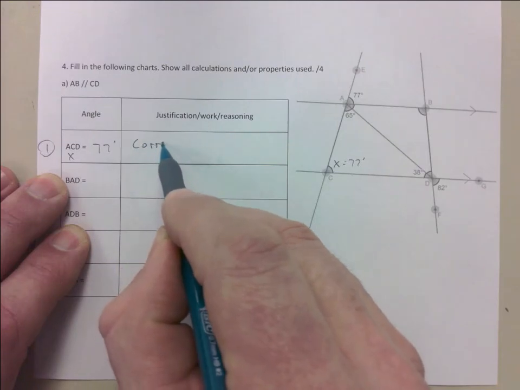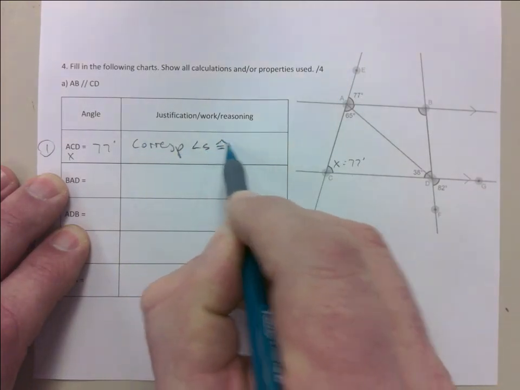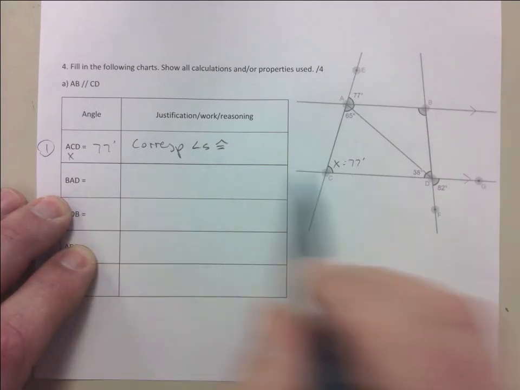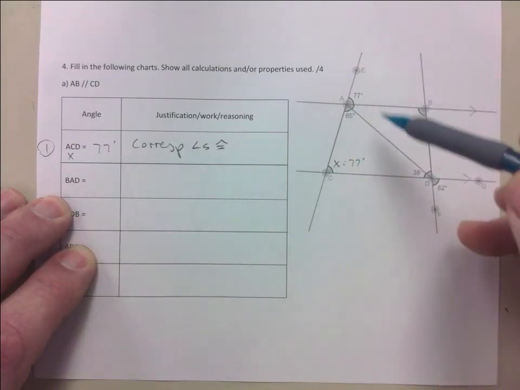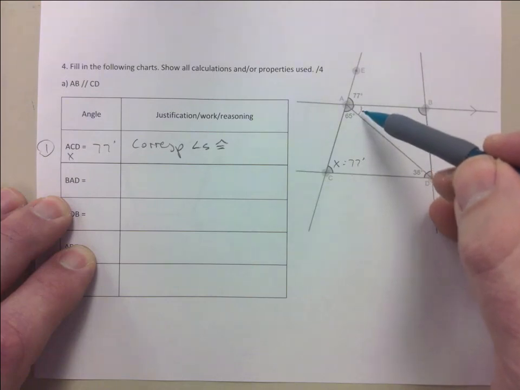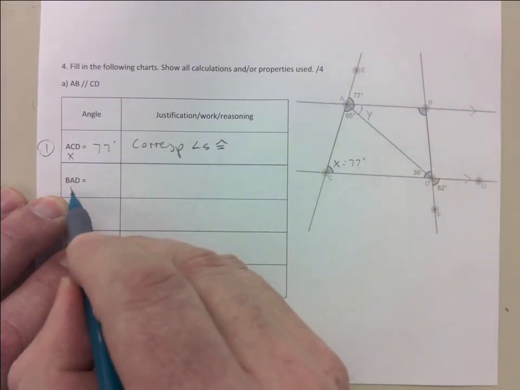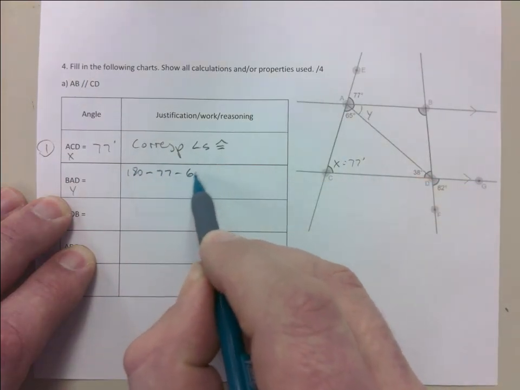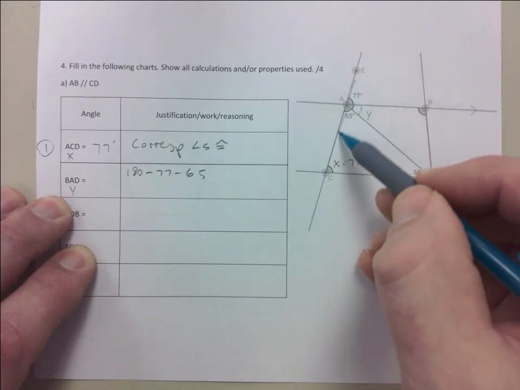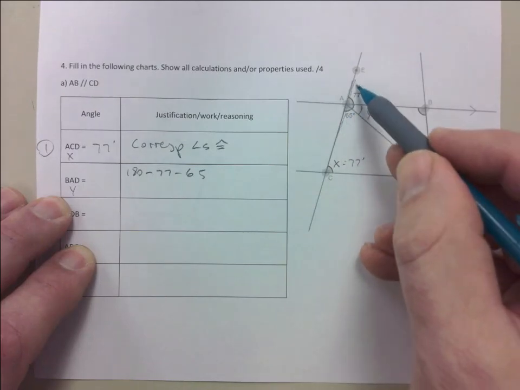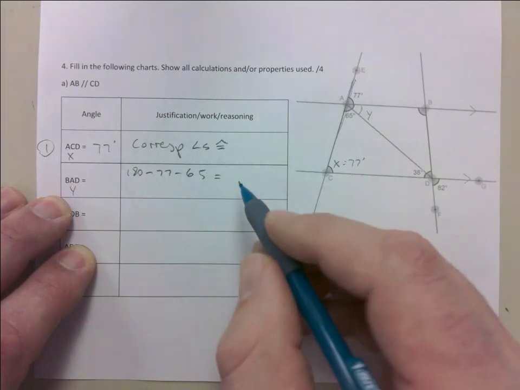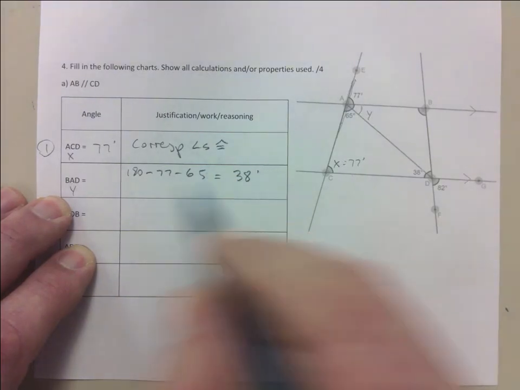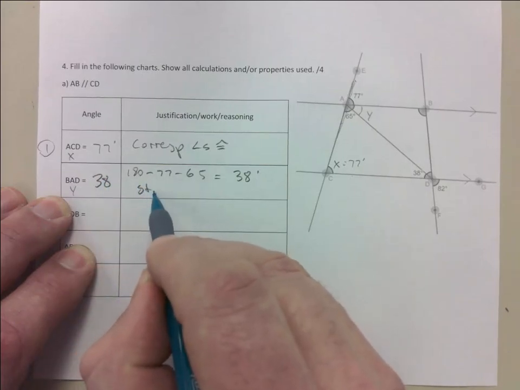So corresponding angles are congruent. BAD is this one right here. I call that Y. A bit quieter, folks, for now. 180 minus 77 minus 65. What I did is I saw the straight angle here, and so all 3 must add up to 180. That gave me 38. 38 degrees, straight angle.